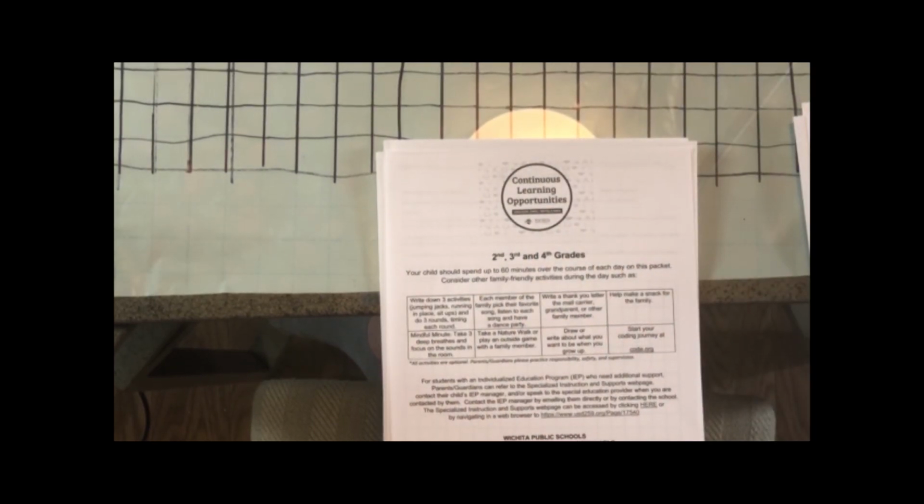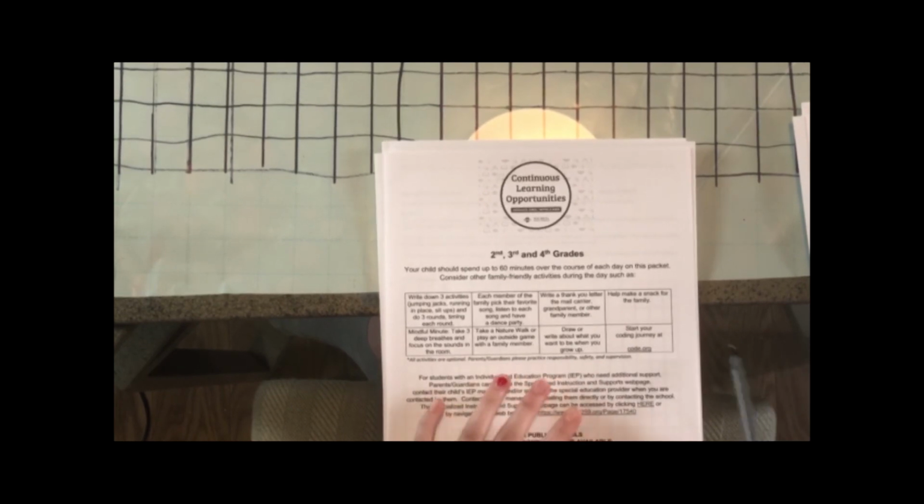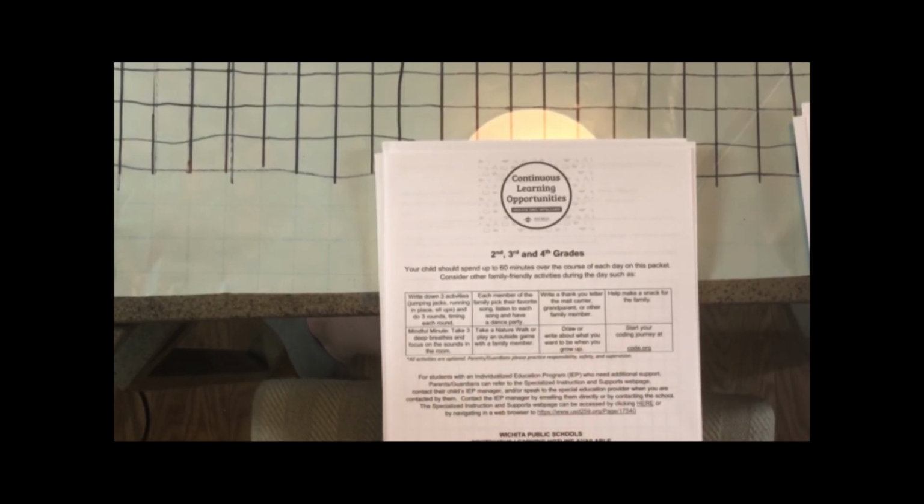The last thing that I wanted to point out is that the packets have this first page that includes just some fun things to do with your family. I would encourage you, if your child is bored or if all they're doing is sitting playing video games all day, to try to do some of these different things.